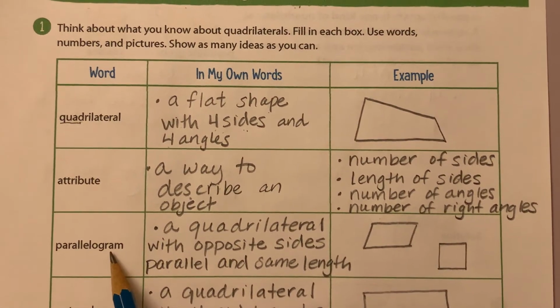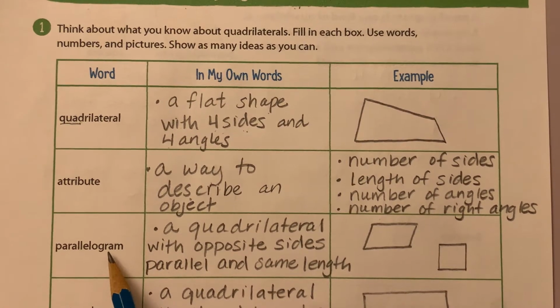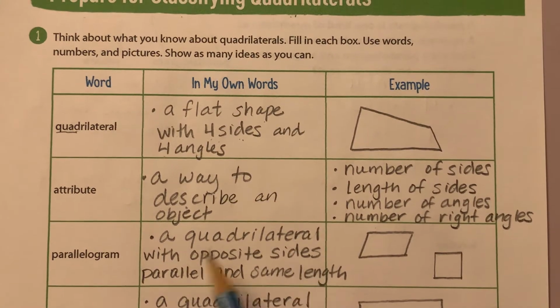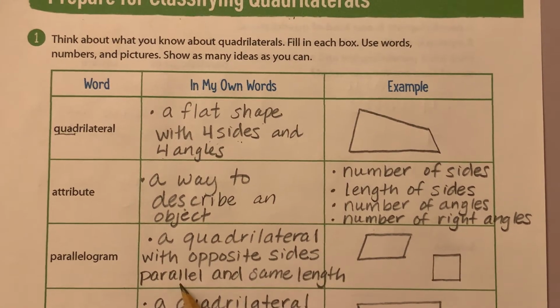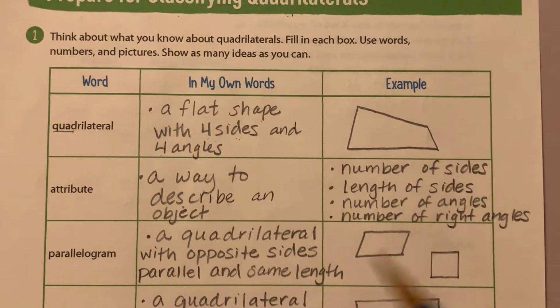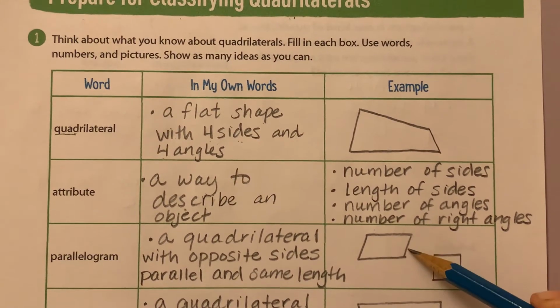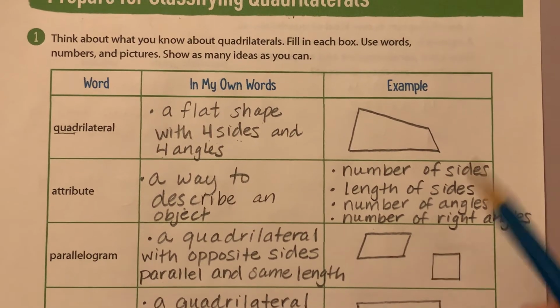A parallelogram. Practice saying parallelogram. A parallelogram is a quadrilateral with opposite sides parallel and same length. So notice in my parallelogram, my sides are parallel and they're the same length.